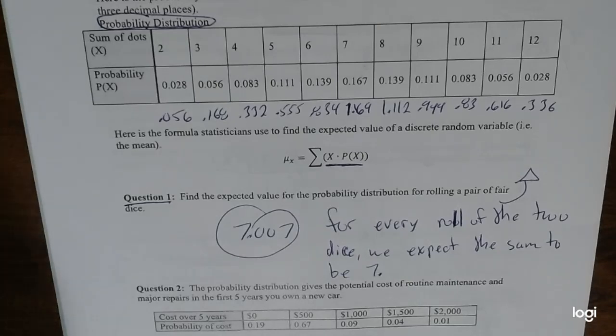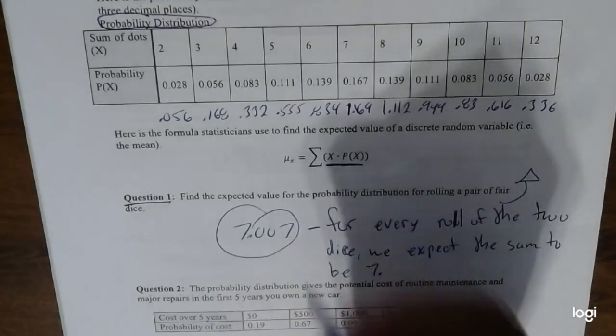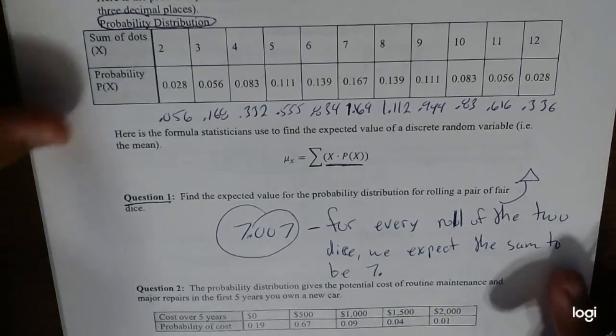So it's a pretty straightforward calculation, but the interpretation is what's most important when it comes to things like that. So let's look at a little example, a real-life scenario you guys may be more interested in.